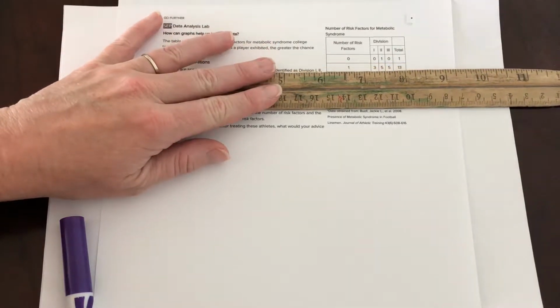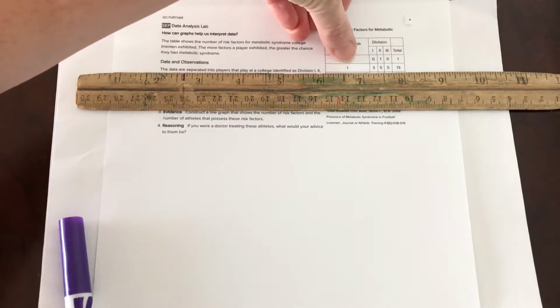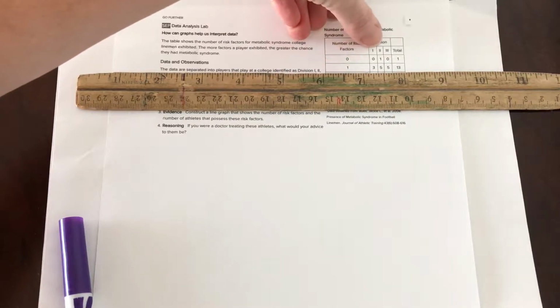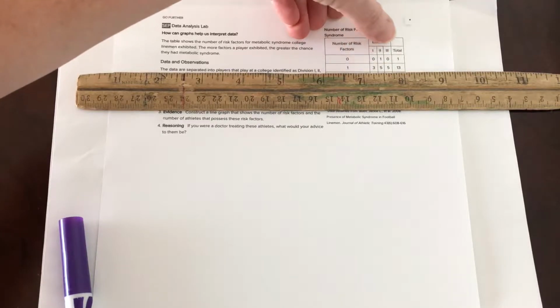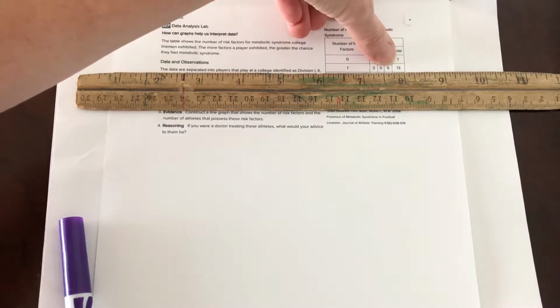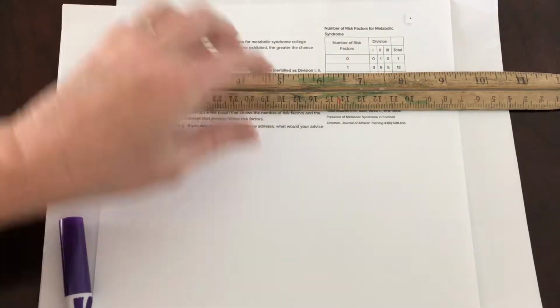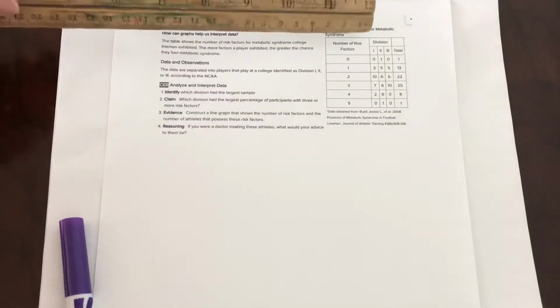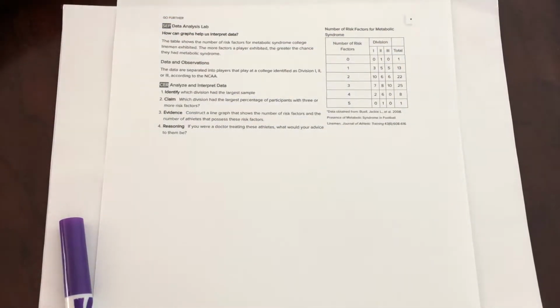And for having 1 risk factor, Division I had 3 players, Division II had 5, and Division III had 5, and 5 plus 5 plus 3 is 13. Then I want to show you the columns going down as well, how many total players there were.